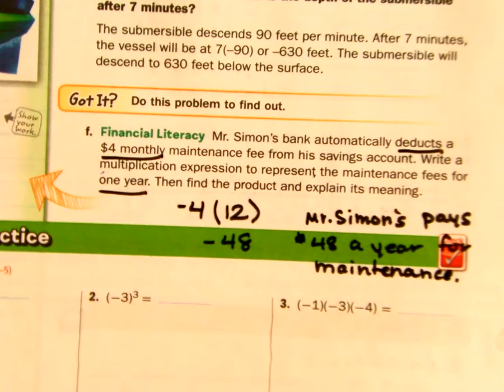So again, when we take a positive times a positive, our answer is positive. A negative times a negative is our double negative, that's positive. And then when we have opposite signs, a positive times negative, our answer is always negative.